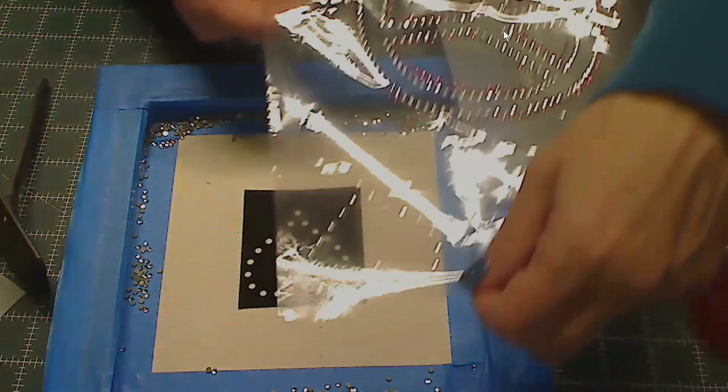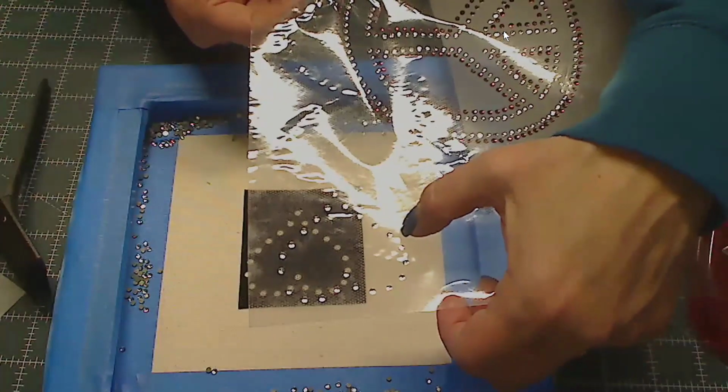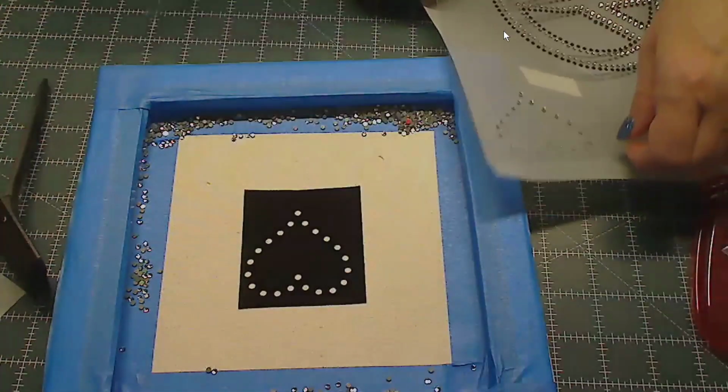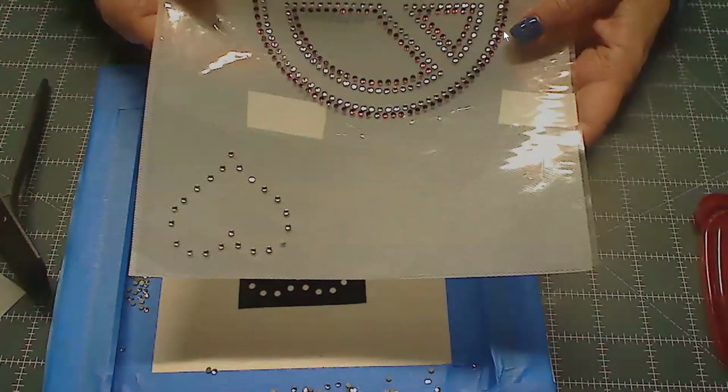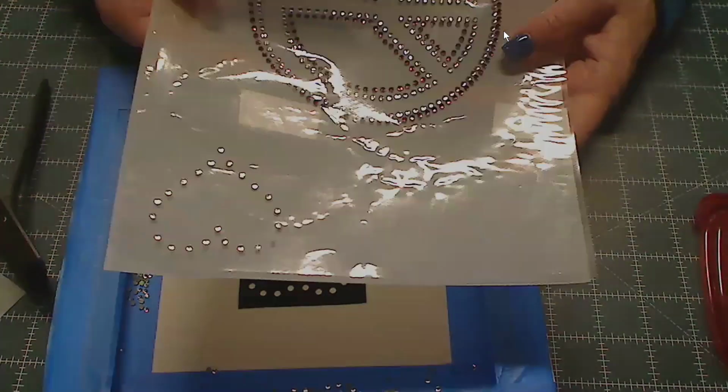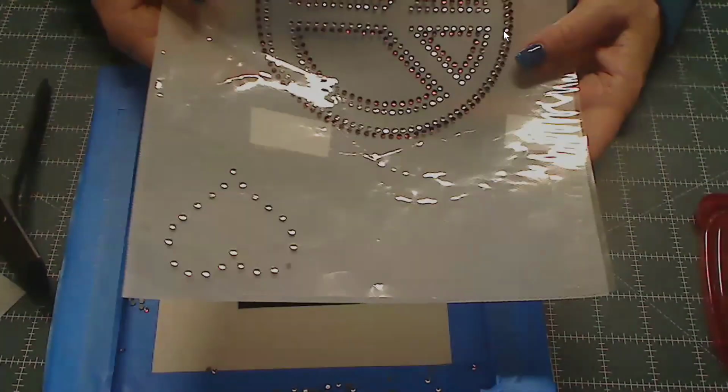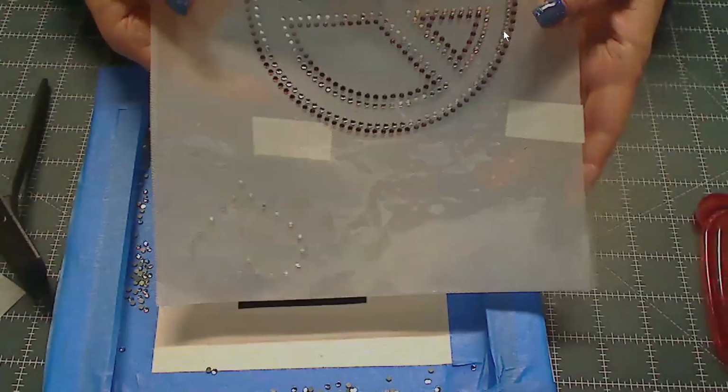So that's it. All I would do now is take this little heart over to my fabric and iron it on, and you might be able to see a little bit better with this. That's how fast it is to do rhinestones. None of that picking them up one at a time. It's really easy.